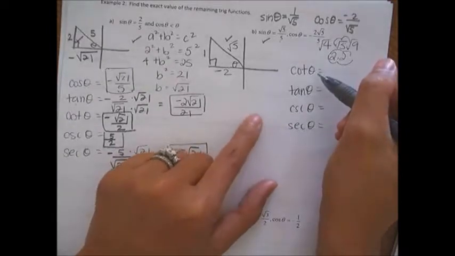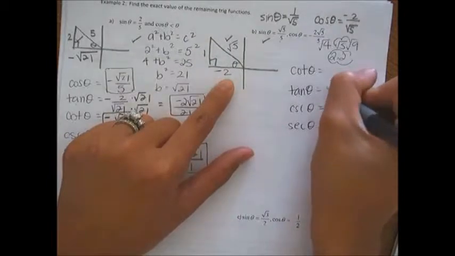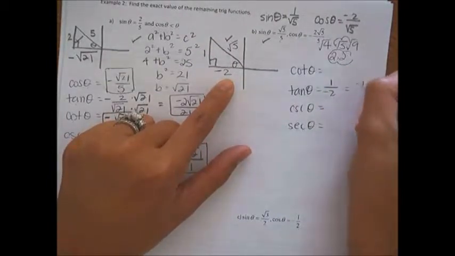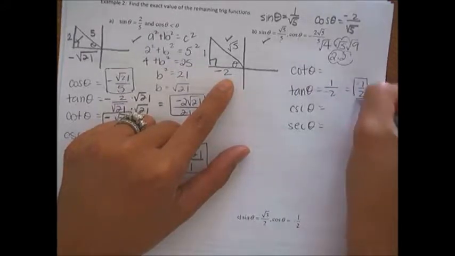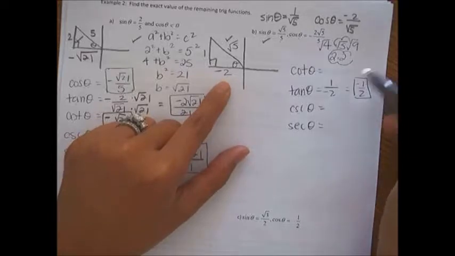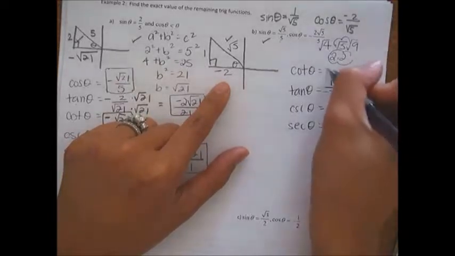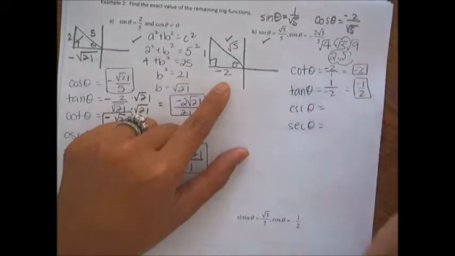Tangent of theta is going to be opposite over adjacent, so let's do that first. Opposite over adjacent, which is 1 over negative 2, which is really negative 1 over 2. No one really writes a negative 1 in the bottom. There's nothing wrong with it, it just doesn't look cute. Then cotangent, all I have to do is flip it. So if I flip negative 1 over 2, I get negative 2 over 1, which is really negative 2.